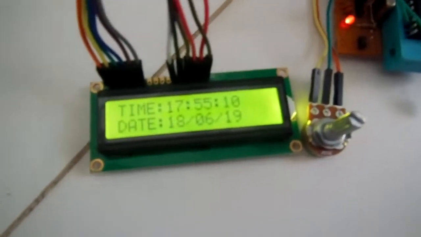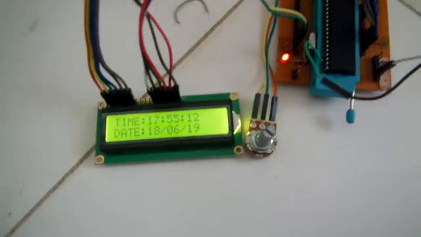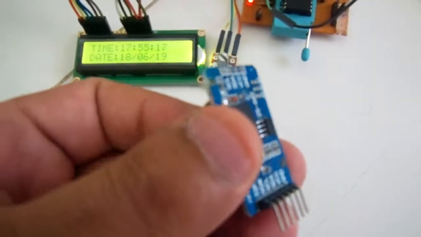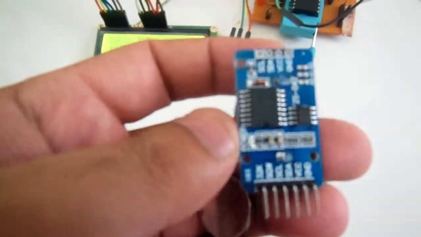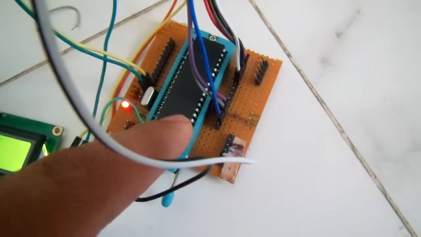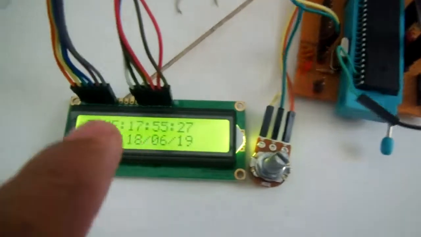Bismillahirrahmanirrahim. This video is about the interfacing of the RTC, which means a real-time clock, with the PIC microcontroller. This one is the PIC microcontroller PIC16F887, and we have an LCD.